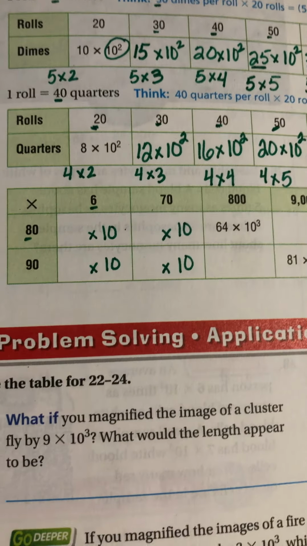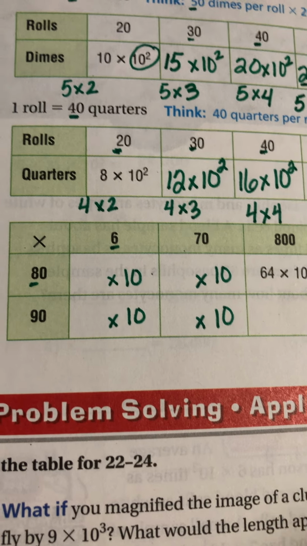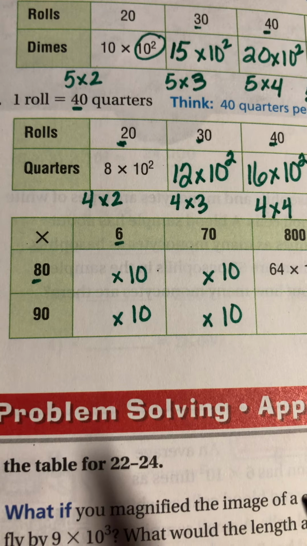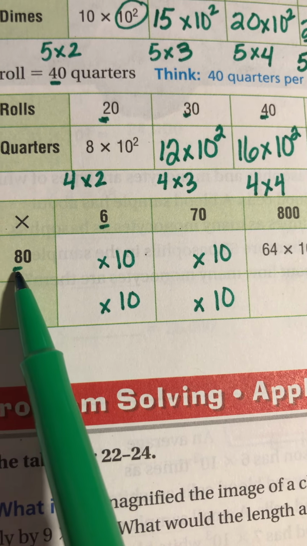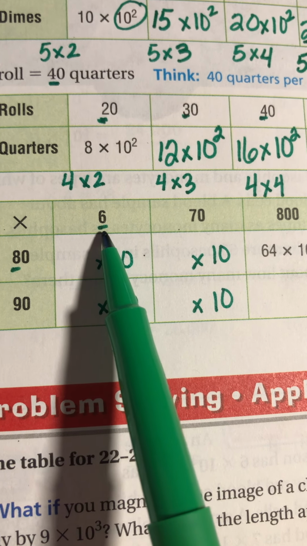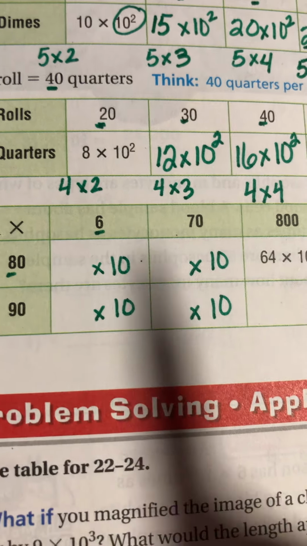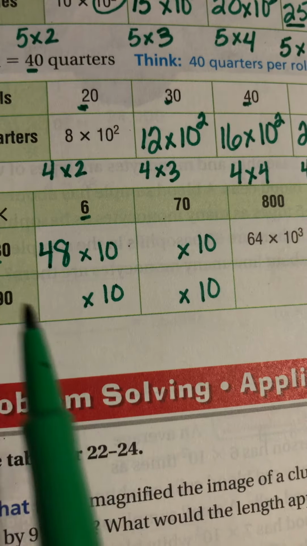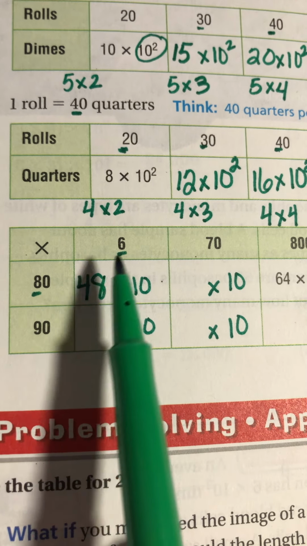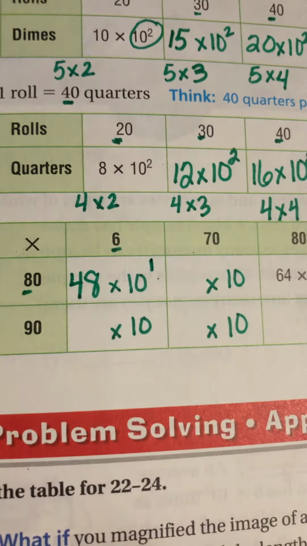All right? And now I'm just going to show you really quick, I'm just going to show you one on this. So this is a chart where you take your first number and multiply it by the first number of the top. Now, this obviously, it's just 6 times 8 is 48. And then how many zeros do you have? In 80 times 6, only 1, so 10 to the first power.